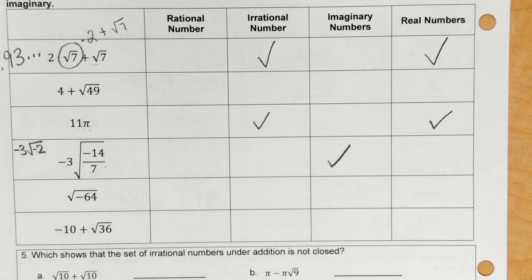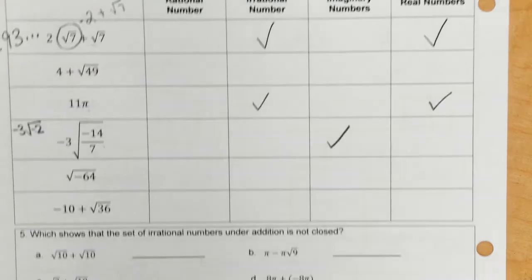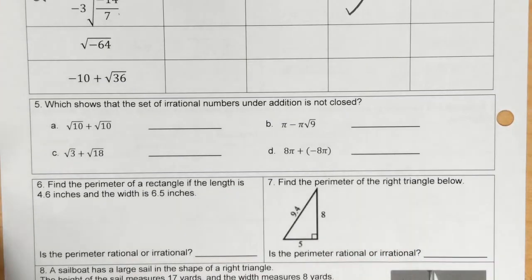Okay, number 5. Yes. Okay, so number 5. Do you remember in class last time we talked about a lot of things, right? But one thing we talked about was opposites. What were opposites? So if I said to you 5, what's the opposite of 5? Negative 5. And 5 minus 5 makes what? 0.